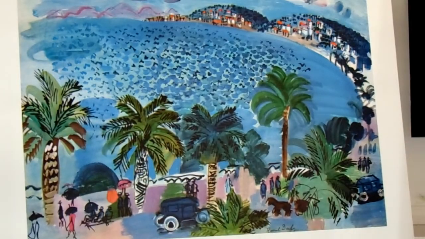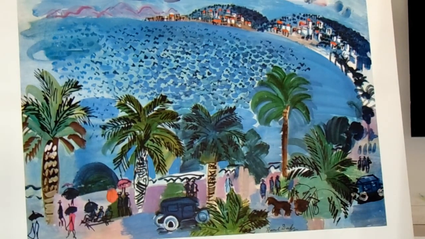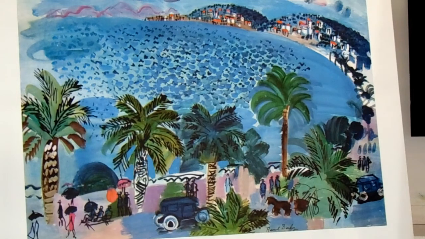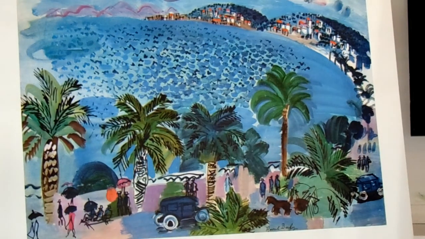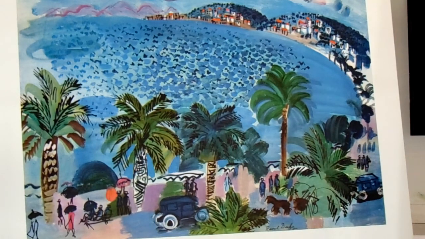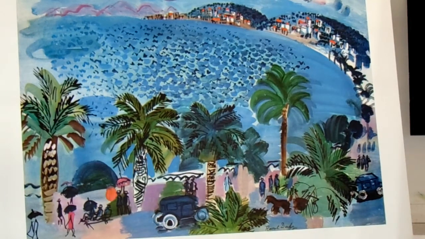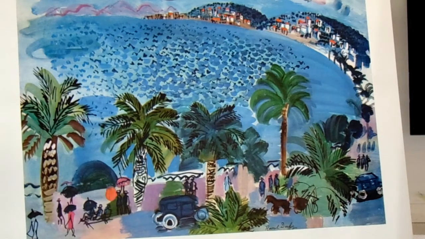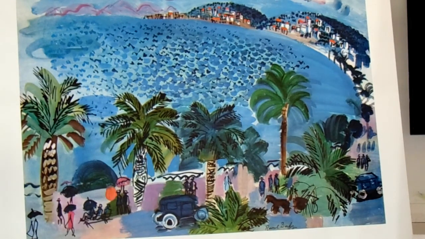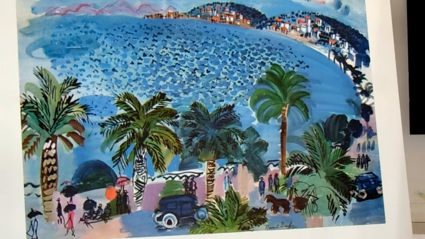This is called Mediterranean Scene, and it's by Raoul Dufy, who lived from 1877 to 1953. Palm trees form an important part of the composition in this painting of a town that borders on the Mediterranean Sea. Their same shape is repeated several times in the foreground.